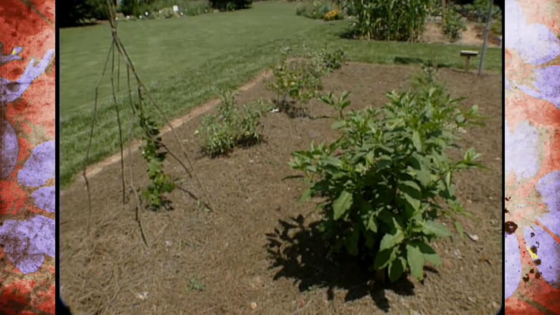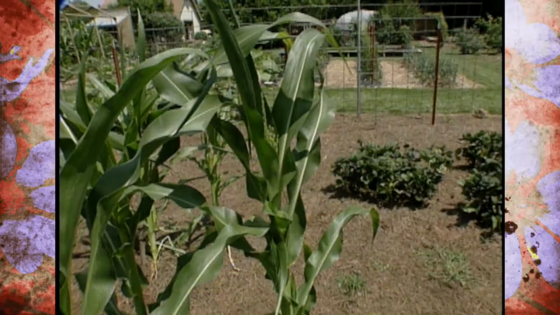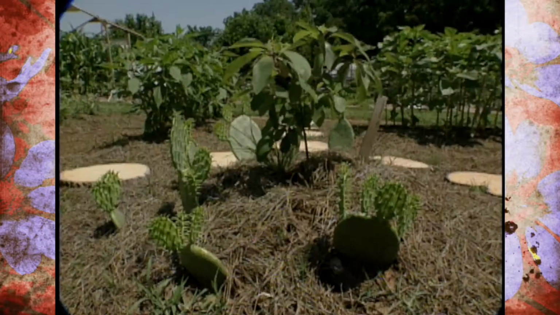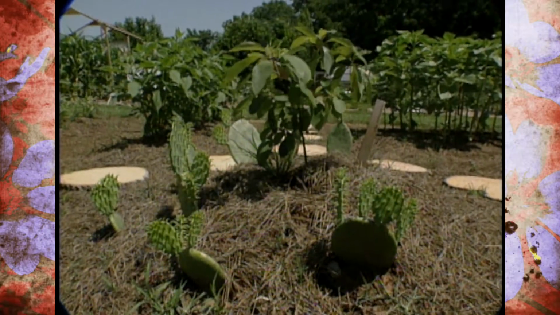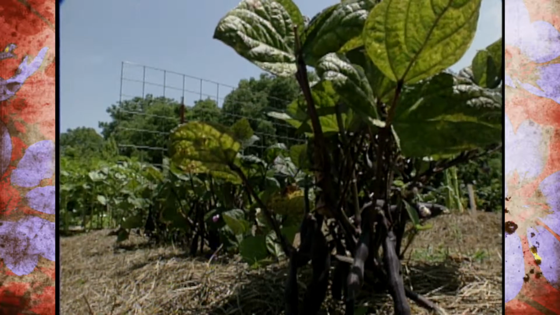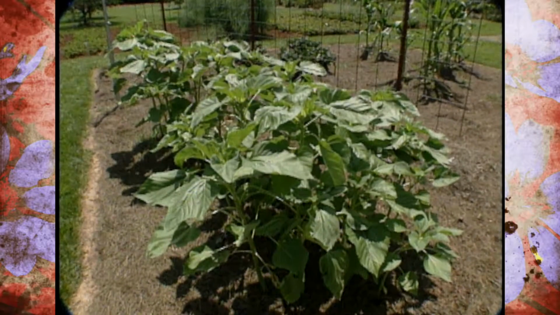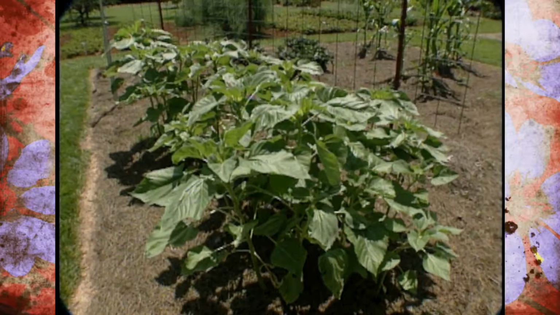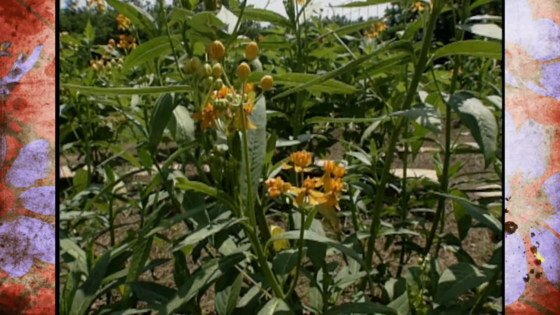What we've done is taken overall representation focusing on 3 different areas, those being medicinal or herbal plants, culinary or edible plants, and then the third one is utilitarian, which is really using plants for purposes such as making baskets, brooms, and using them for dyes.